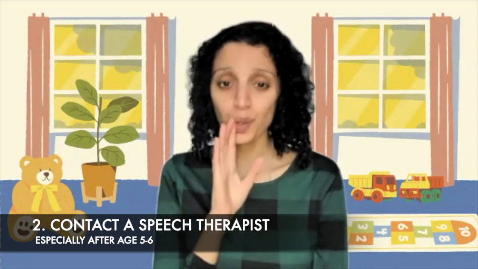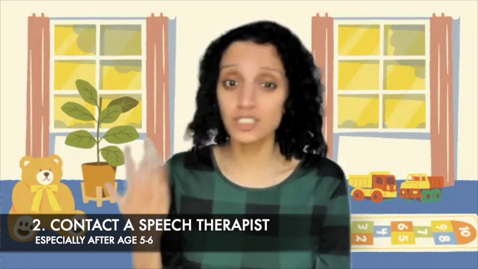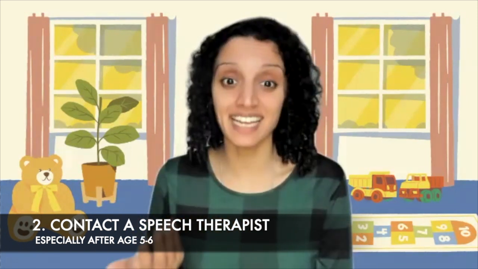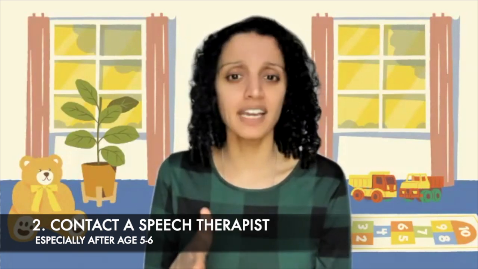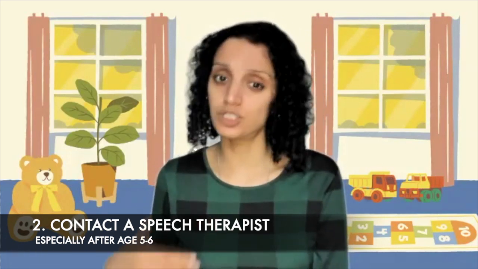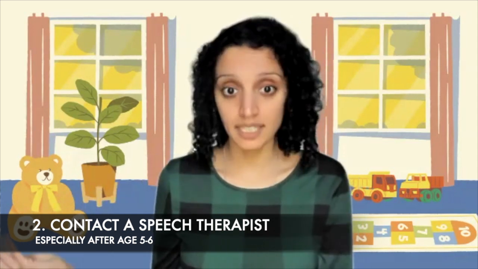Sometimes the child might sound a little bit slushy, or the tongue might be coming out, and that just corrects with age. I've definitely seen that happen before. But if you're at 5.5, 6, 6.5, and you're still noticing that you're concerned about that S sound, it's a good idea to get intervention sooner than later, or at least get a few sessions to learn some ways to help your child.